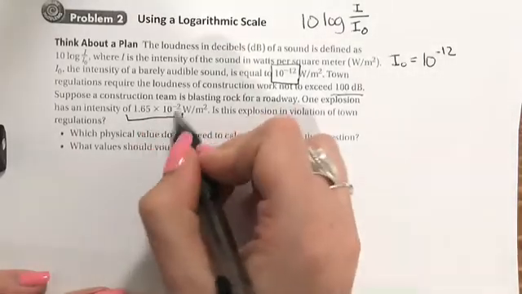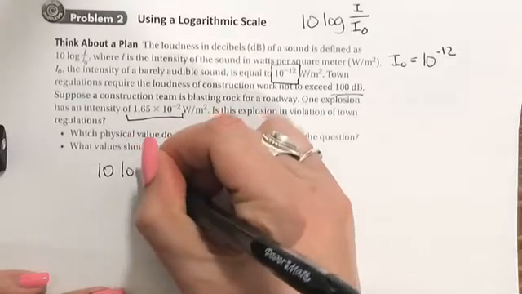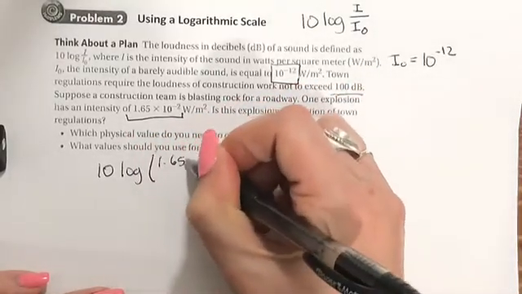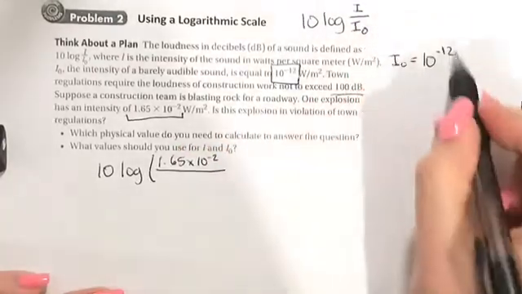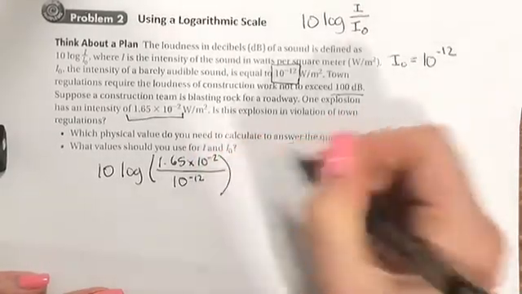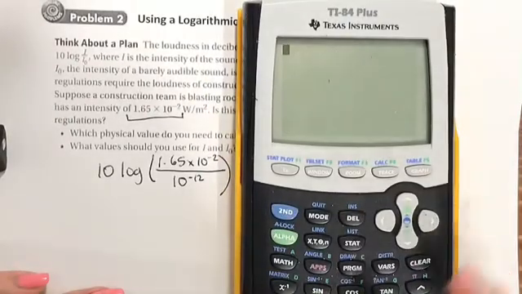So that's going to be the intensity of the explosion that goes in the numerator. So we have 10 log, and then I'm going to plug that number in, 1.65 times 10 to the negative 2. And then the I naught, again, is just going to be this kind of constant, 10 to the negative 12, that you'll just memorize. So we just are going to, again, plug and chug this in and see if it fits within the regulations.